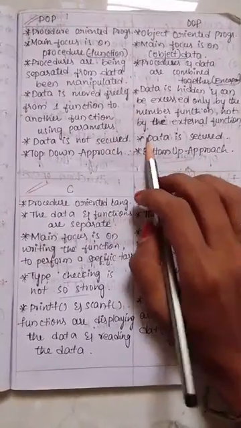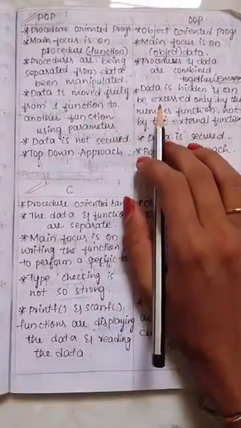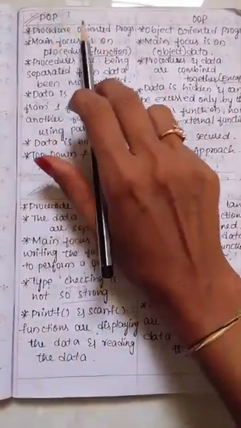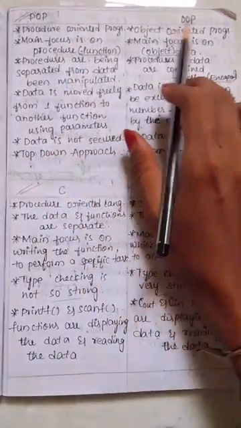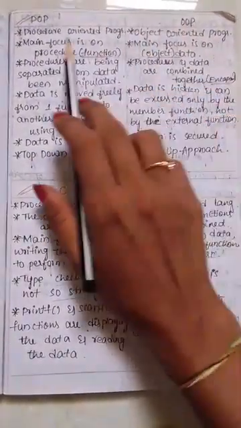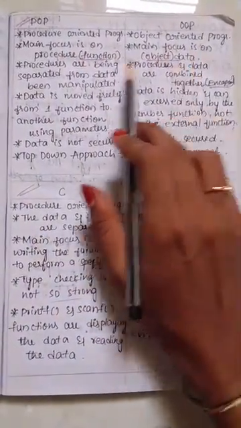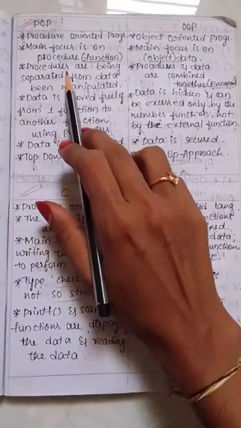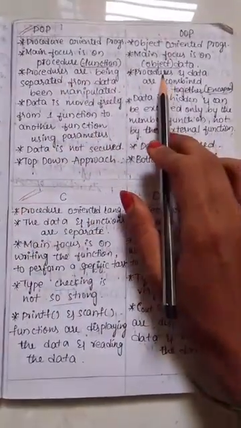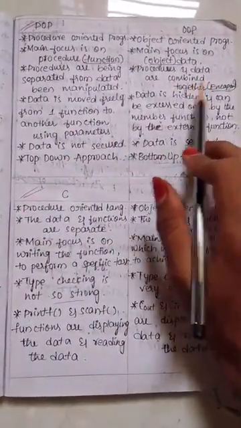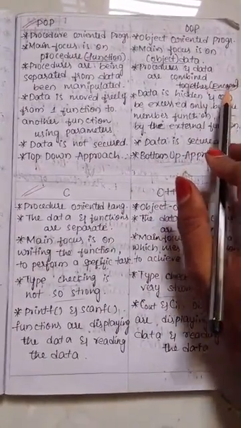I explained very clearly. Once again, I will explain in short. POP means procedure oriented programming. OOP means object oriented programming. Main focus is on procedure. Here main focus is on data. Procedure and the data are separated. Here the procedure and data are combined together, that is encapsulation.